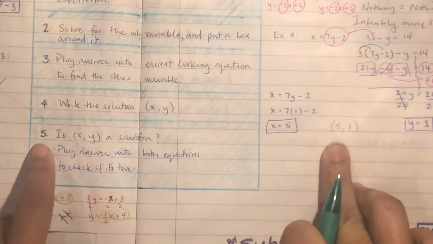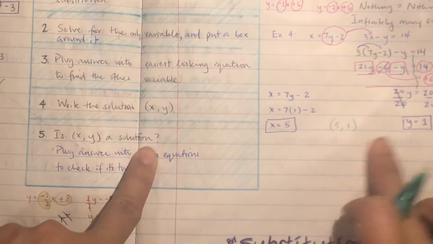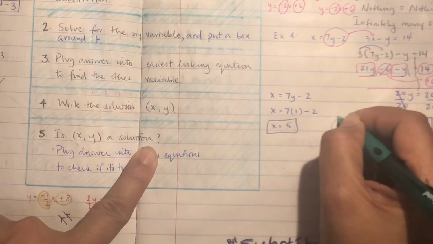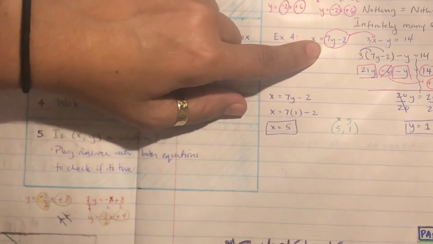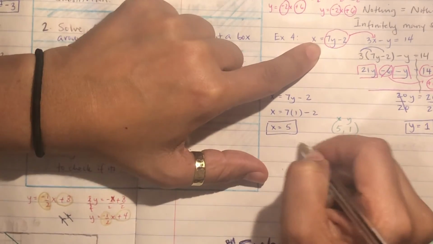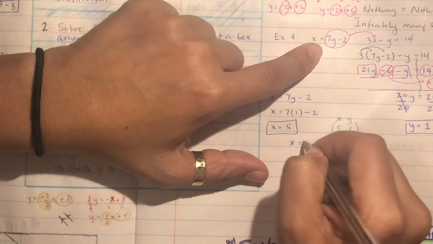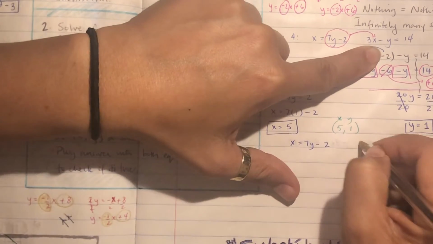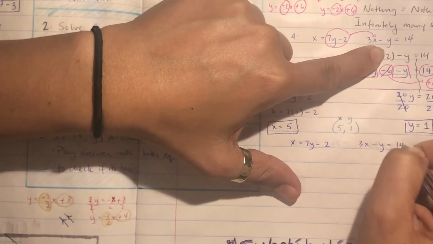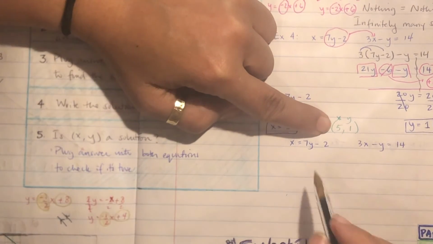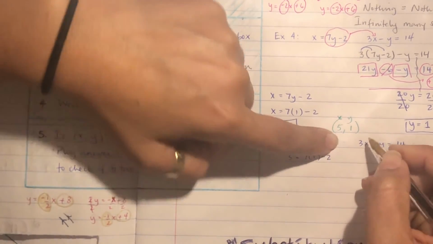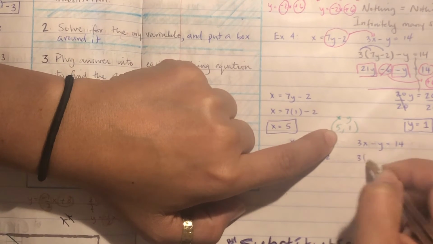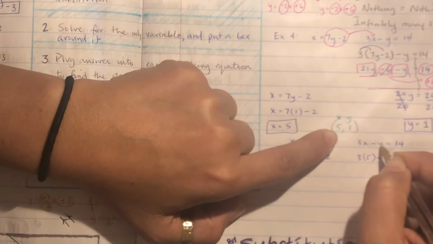That's my solution. Now I'm going to check if this xy is a solution. So if this xy is a solution, you plug in your answers in both equations and check if it's true. So you write both equations down. So this goes x equals 7y minus 2, and this one is 3x minus y equals 14. And now you're just plugging in all of this. Where x is 5, 7, y is 1. Plug it in here, so 3, x is 5, minus y is 1.